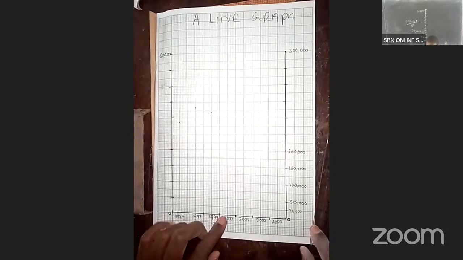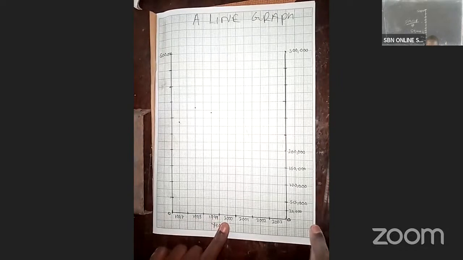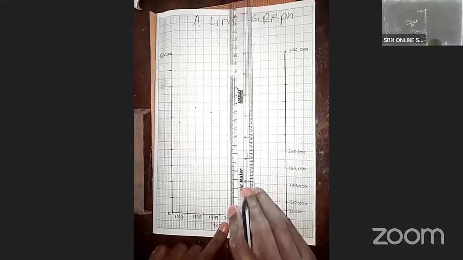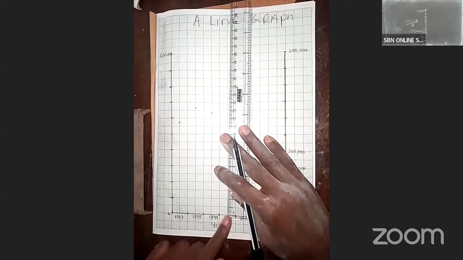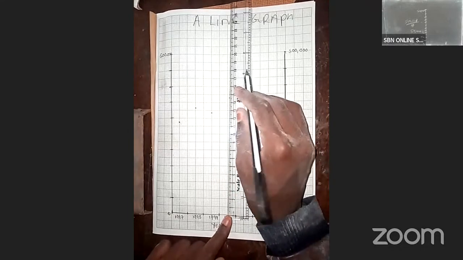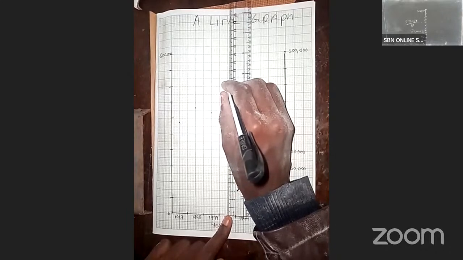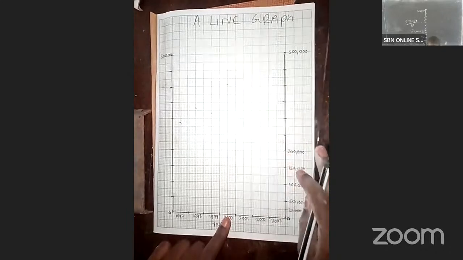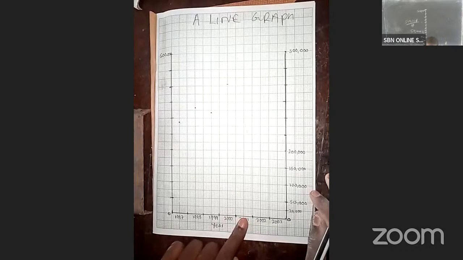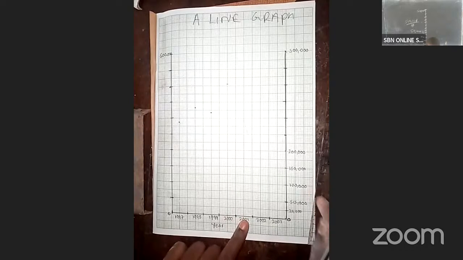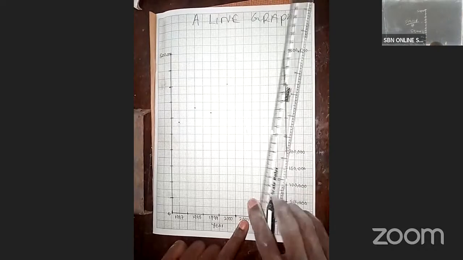The next one of 2000, what's the answer? 16.2. We get 16.2. For the next amount, what is it? 14.48.